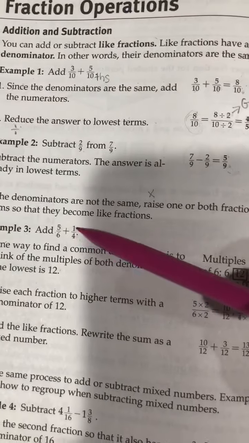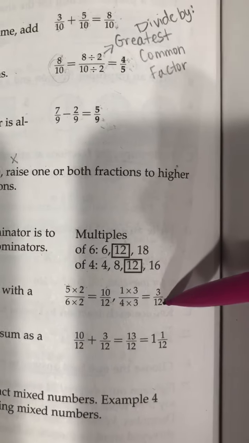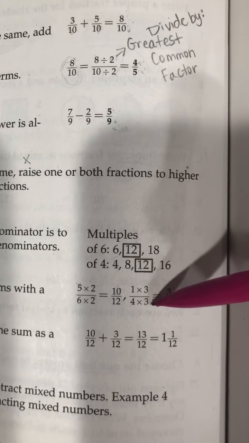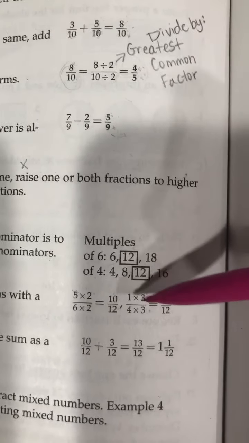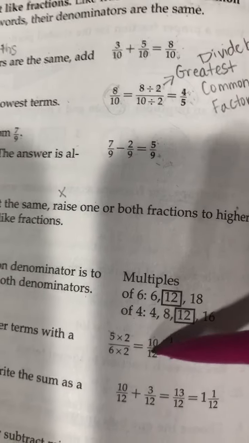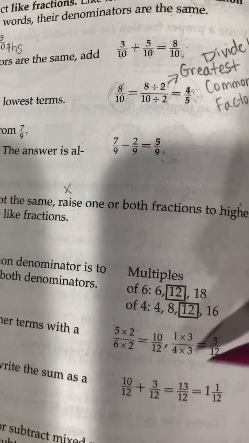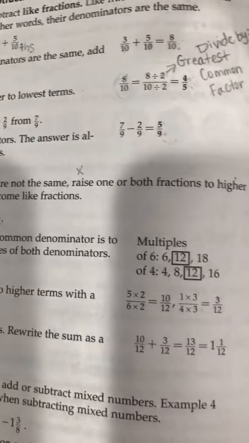And then back to 1/4. So we would multiply 4 times 3 in order to get a denominator of 12. And because we multiplied the denominator by 3, we have to multiply the numerator by 3. And 1 times 3 is 3. Now, the fractions, now that we raised them, have the same denominators. So we're able to do the operation.